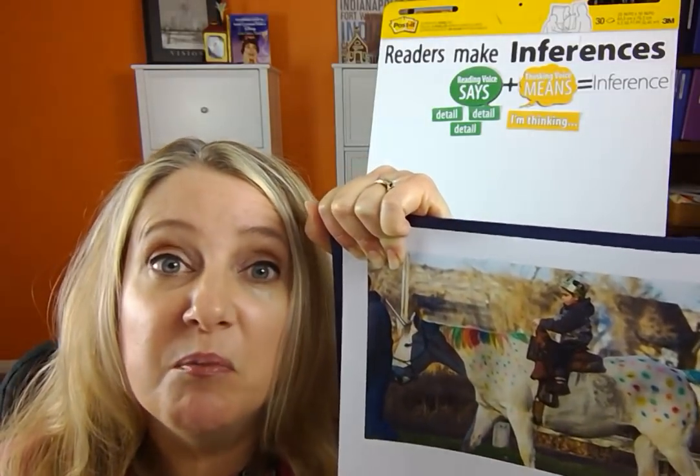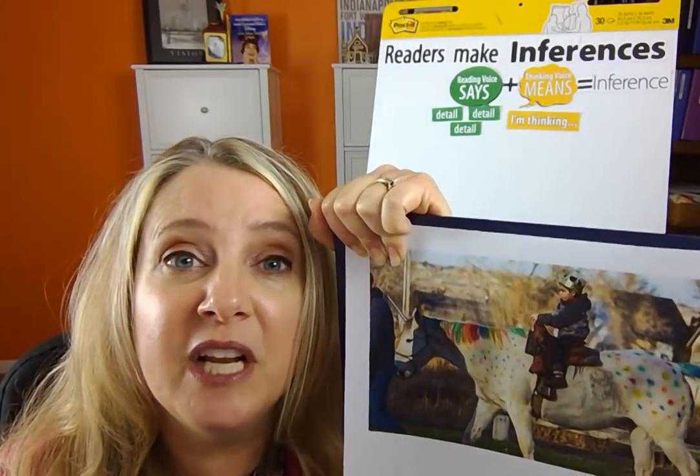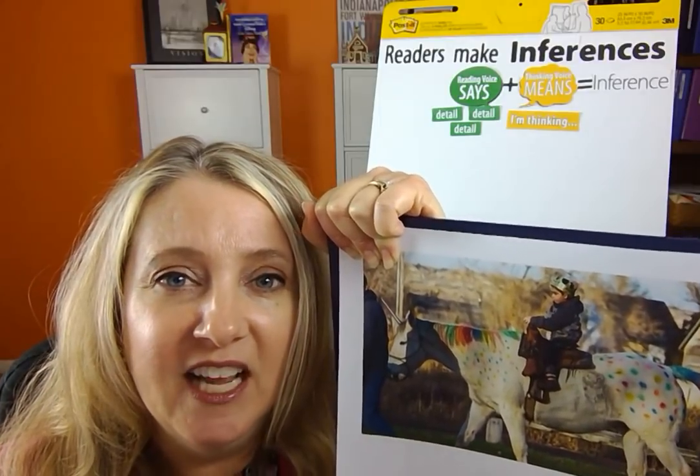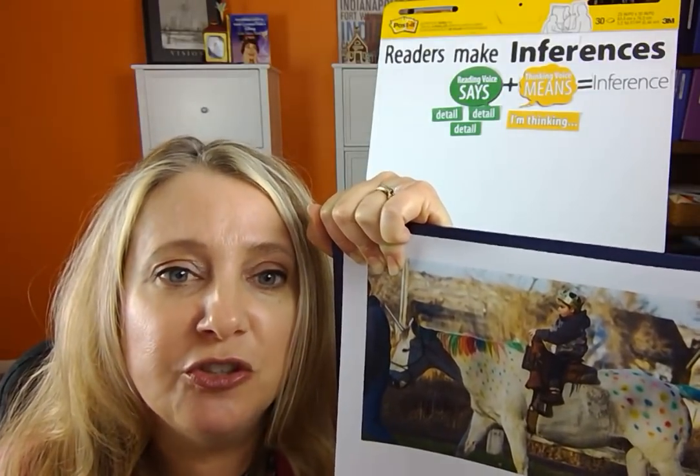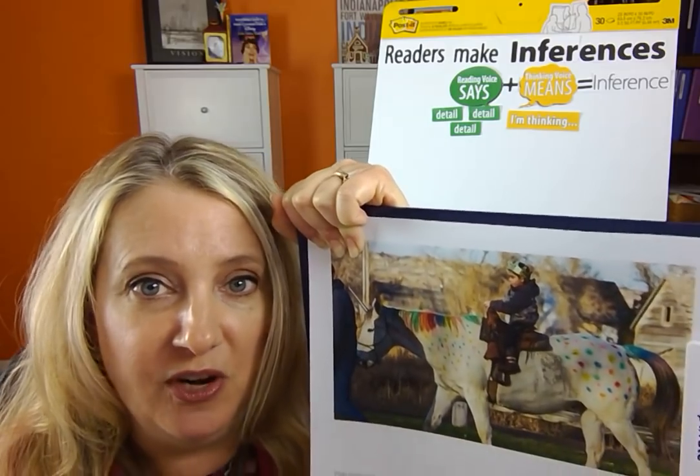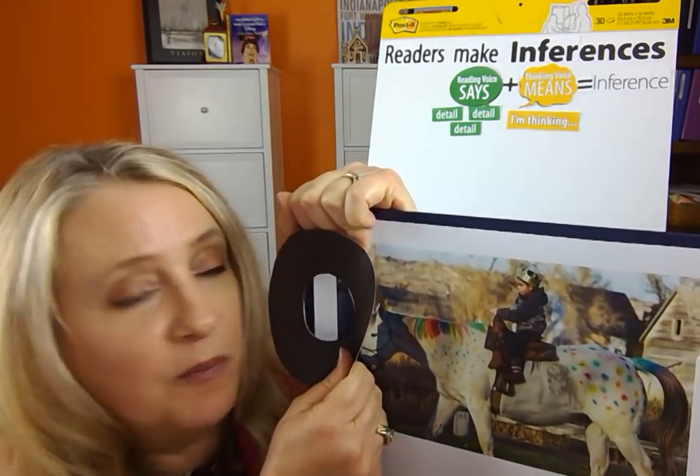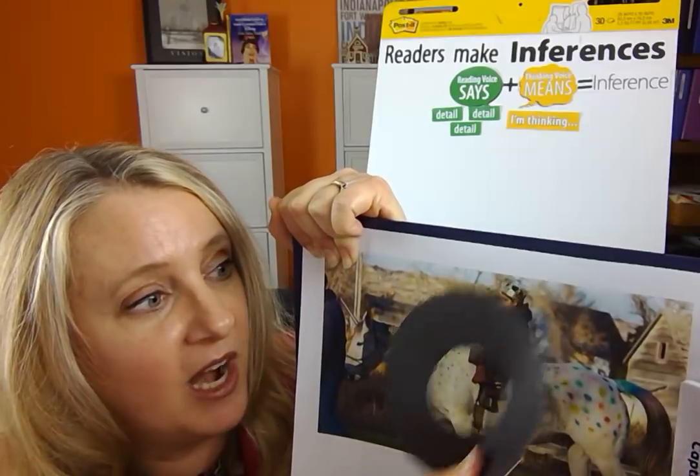It's probably his birthday celebration or another really important day for this little boy. They're celebrating him with a special horse that's been turned into a unicorn, and he's getting a ride pulled by somebody else because he really can't ride the horse, and he's wearing that special crown.